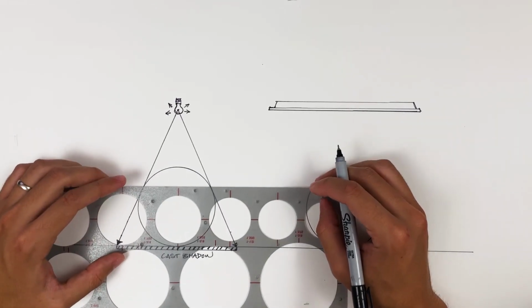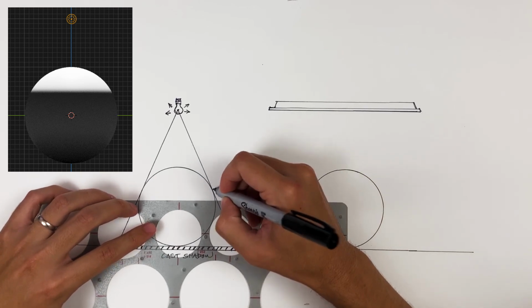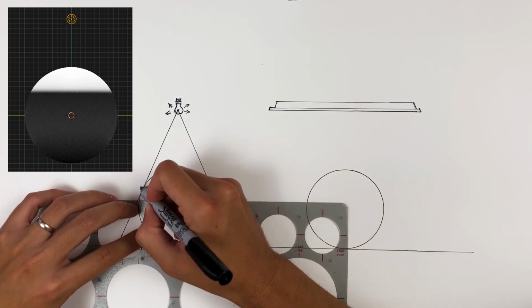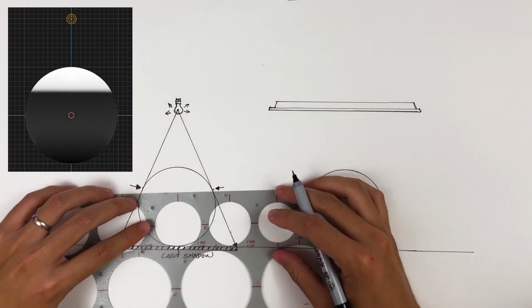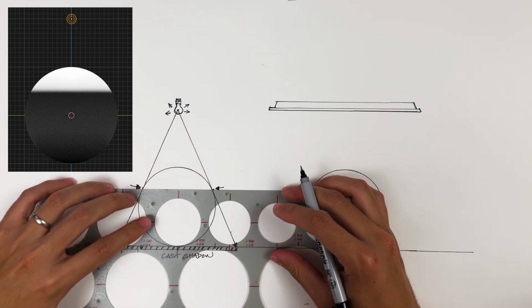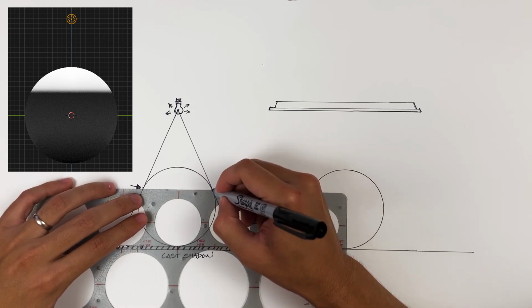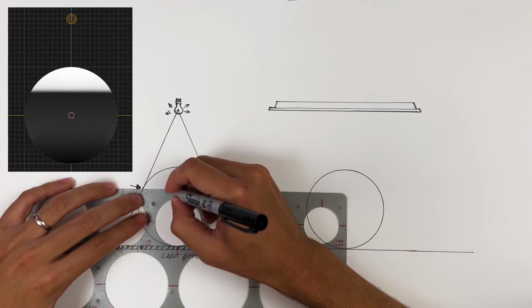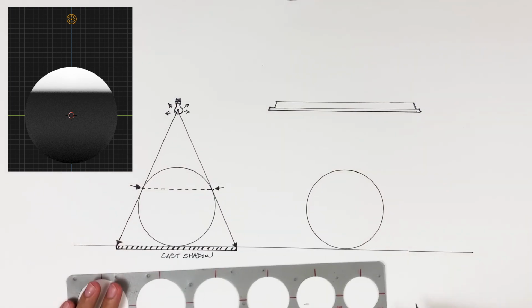And then this also means that the terminator, the tangency point, is higher on the sphere with a point light directly above. Right? We can see where the light rays graze the surface is very different from where they are when the light is overhead but is a perfectly directional light.